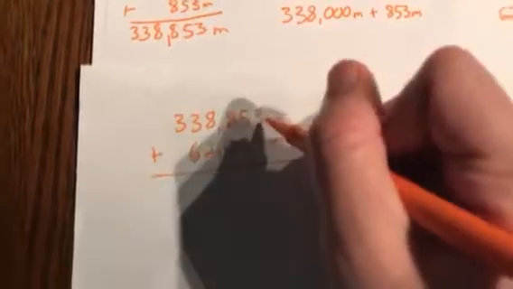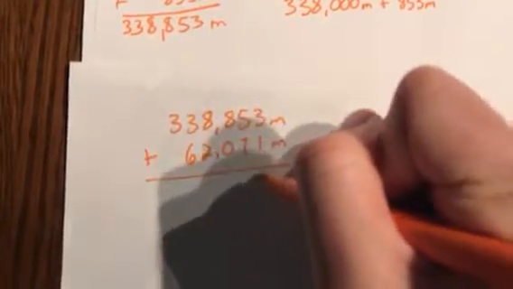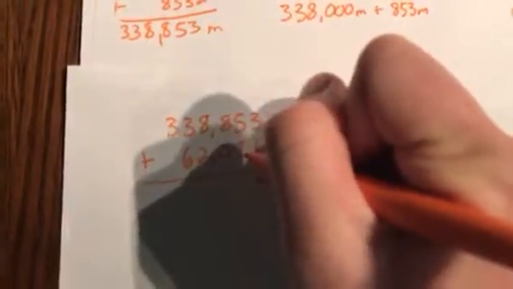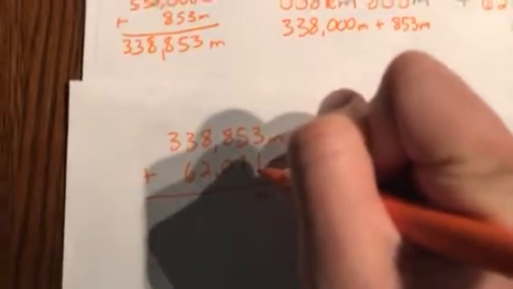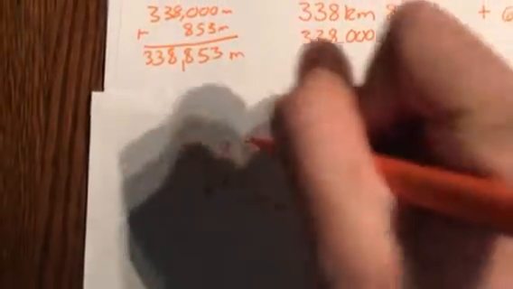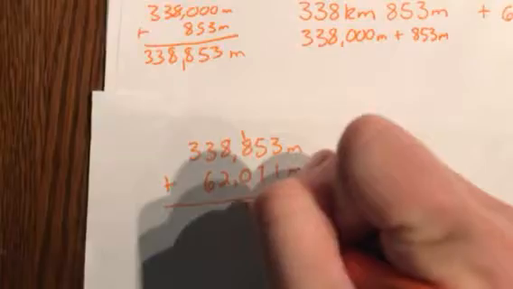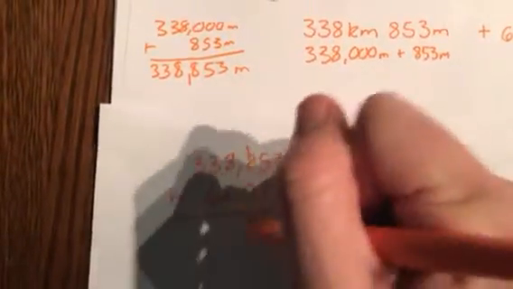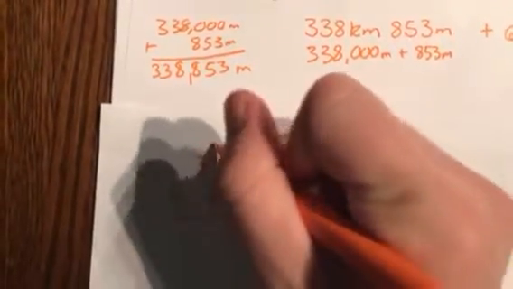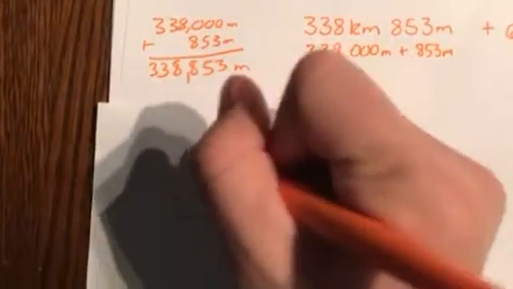And you can either add this using standard algorithm or place value chart. I'm going to add this using standard algorithm. So we've got our 9, 10.